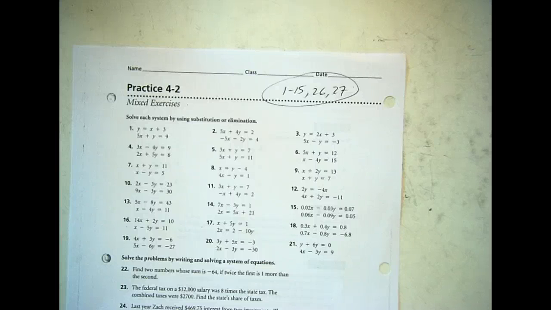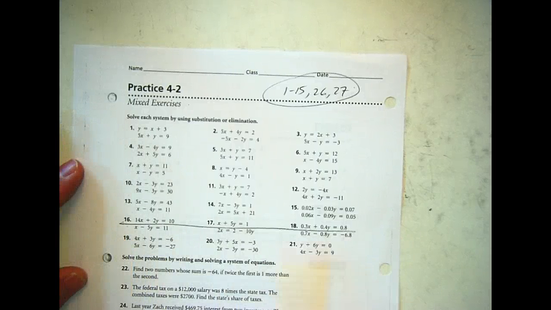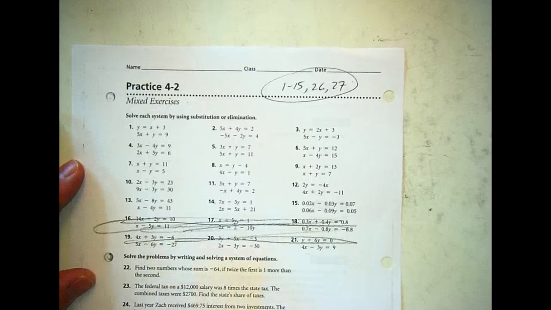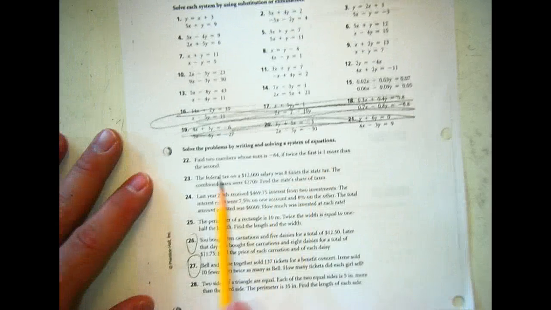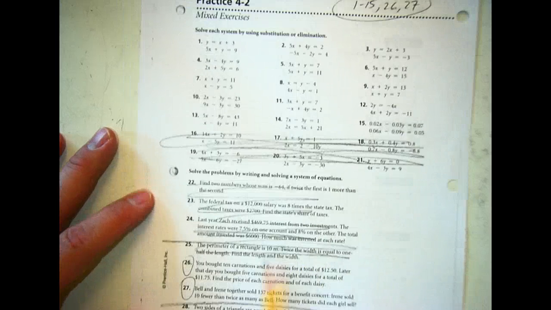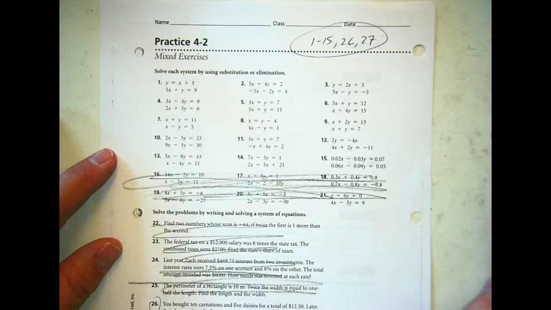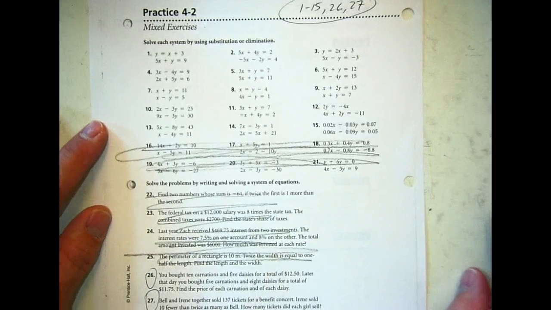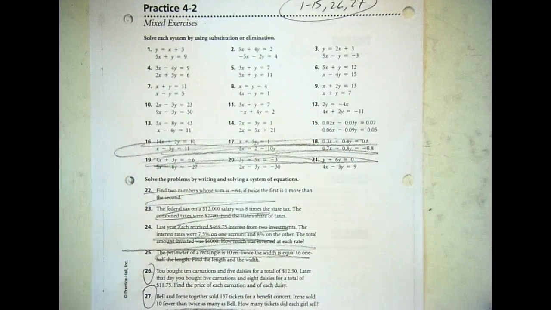So cross out these here at the bottom, and then you can cross out all story problems with the exception of numbers 26 and 27. You can use whatever method you want. If you lean towards a certain method, that's up to you. Show your work, please.